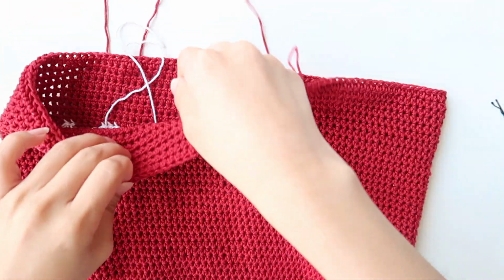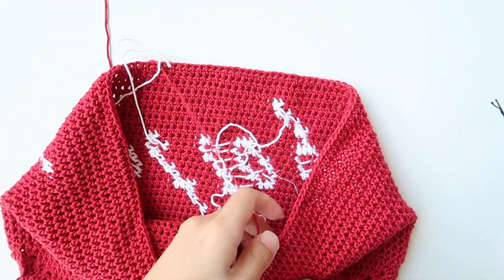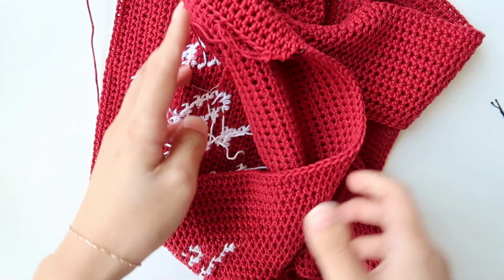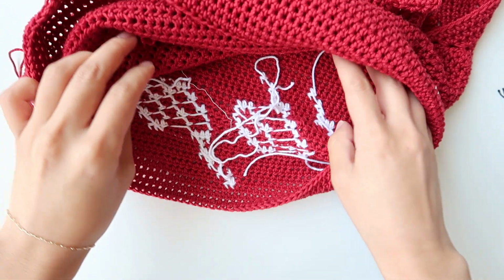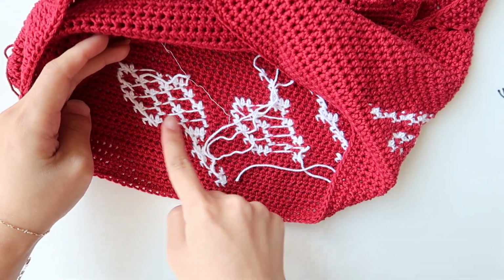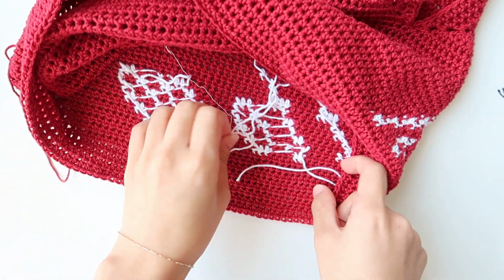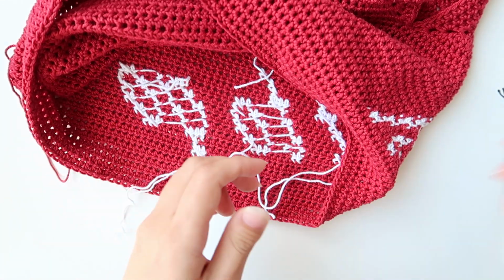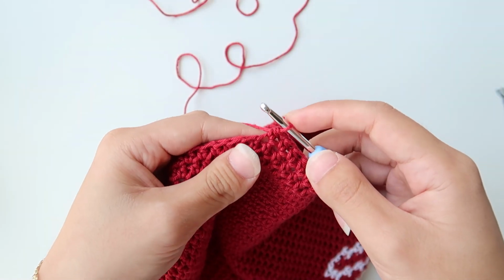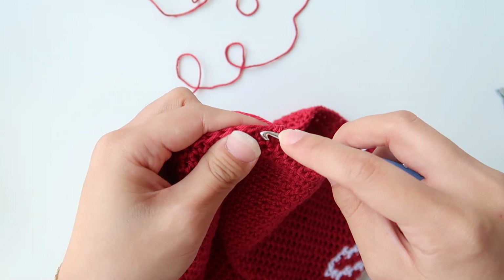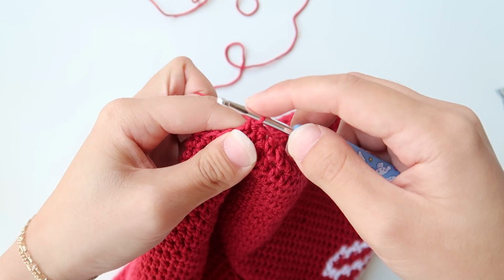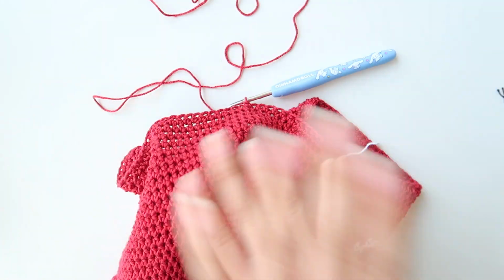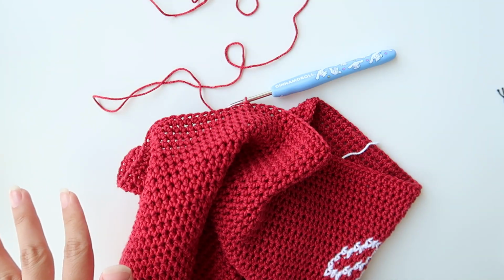Oh, also, I don't know if I've shown you yet, but this is what the inside of our work is looking like. As you can see, there is still a little bit of floating, right? And I definitely have a lot of ends to weave in. What I'm now going to do is make a slip stitch into the next stitch to just end it. We just ended the bust panel, right?